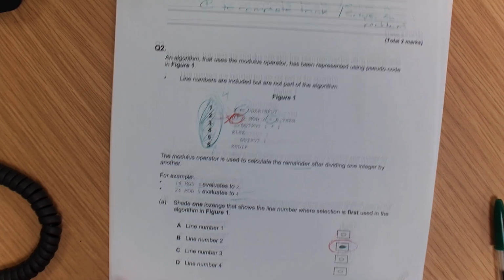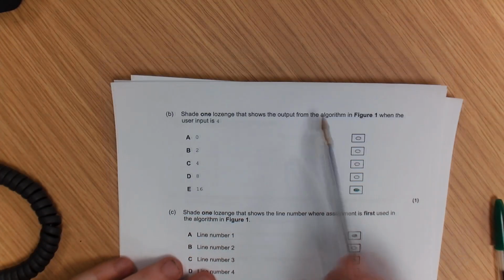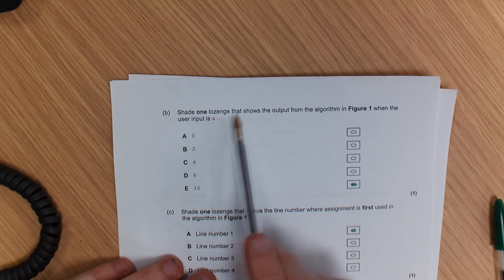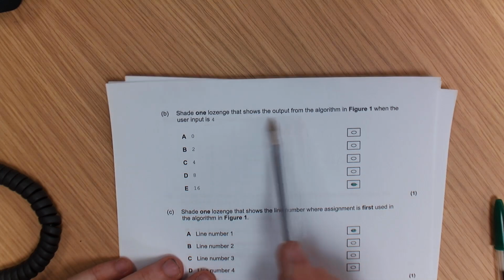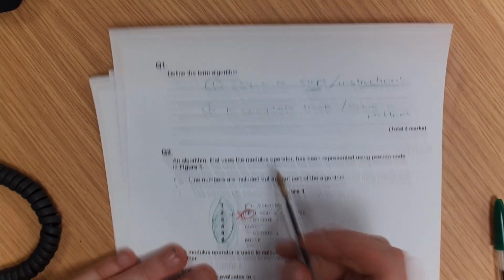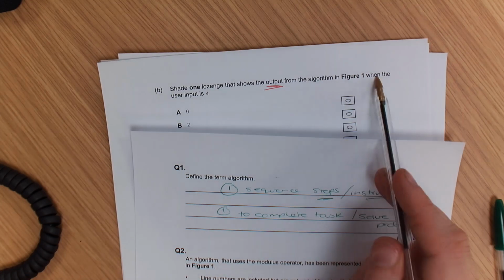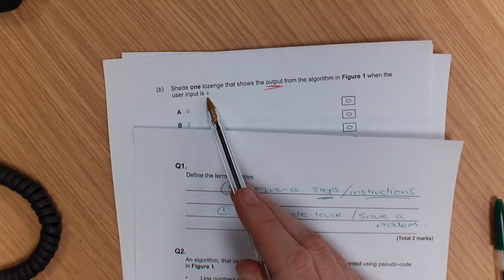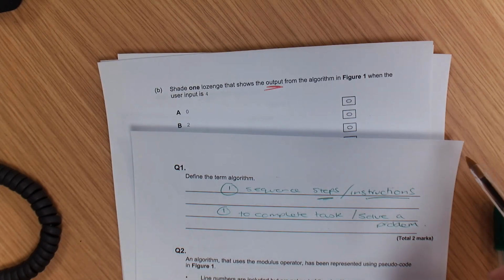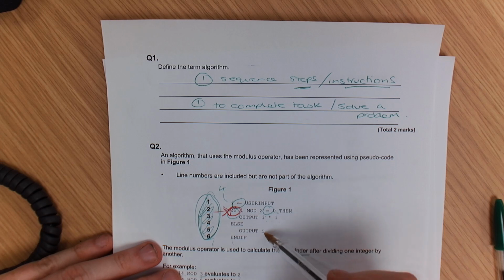Right. Then we move on to the next set of questions. It says, show 1 lozenge that shows the output from the algorithm. So you just look here, where can I see that shows the output when the input is 4? You've got to read the full question, because if you don't read it properly, you're going to just go, oh, there's an output on line 5 and select that.